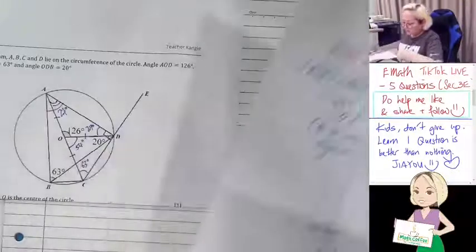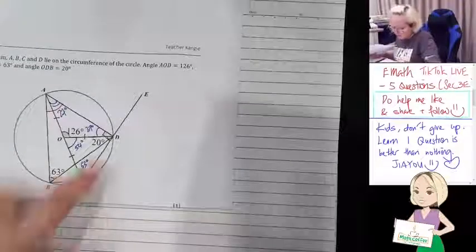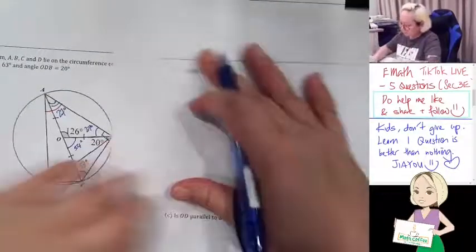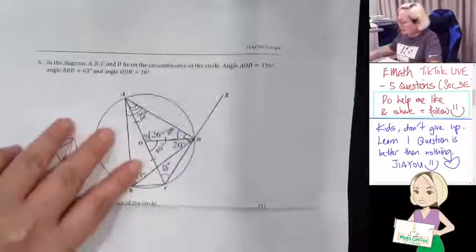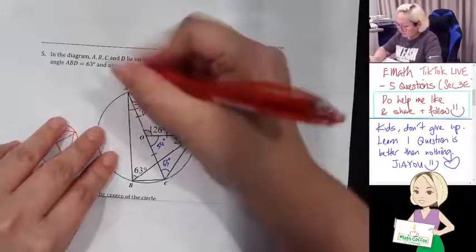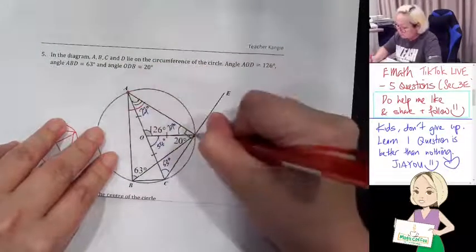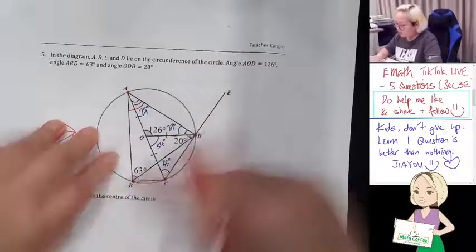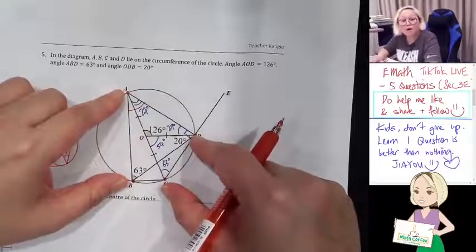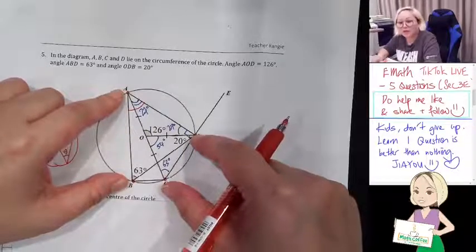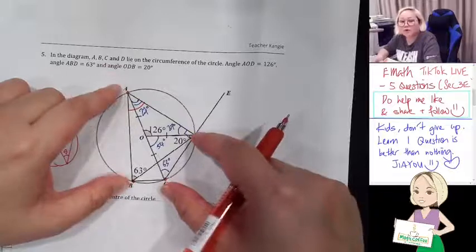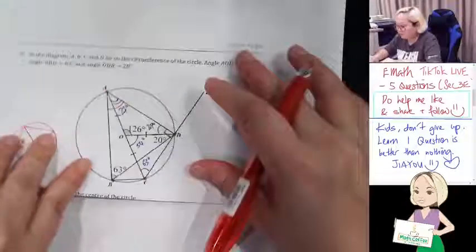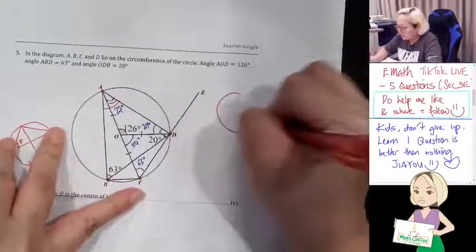Now angle BCD. Maybe I already found it just now. Let me see. BCD is easy. See, this is 1, 2, 3, 4. This is a quadrilateral. All 4 points touch the circumference of the circle. When you have a quadrilateral with 4 points on the circumference, the opposite angles add up to 180 degrees. Let me just write at the side here.